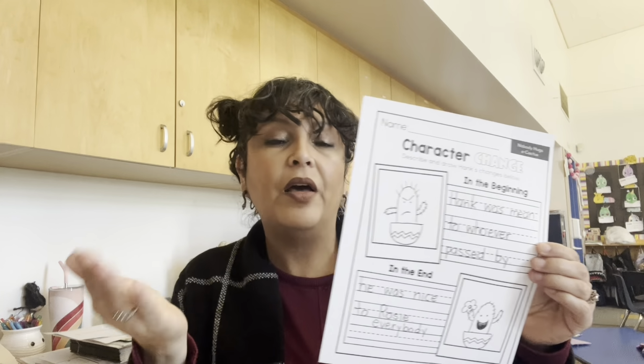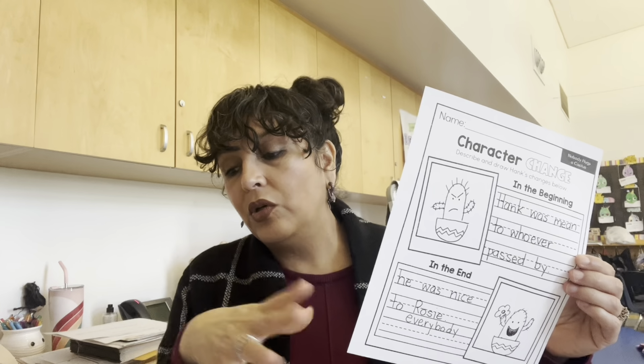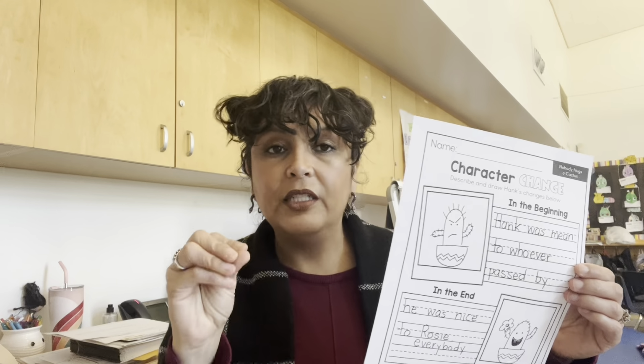So this is talking about how the character changes. And so the questions were like, how does he feel at this picture? Look at his picture. How does he feel? Why does he feel that way? And then towards the end, it's like, what happened that was surprising? In the book, Hank, he's a grumpy cactus, and he makes a flower to say thank you to Rosie the tumbleweed. And it just shows like he felt that kindness, and so he gave the kindness out.